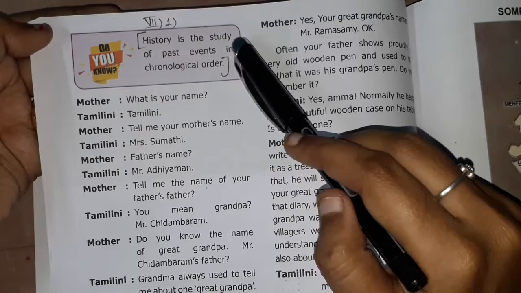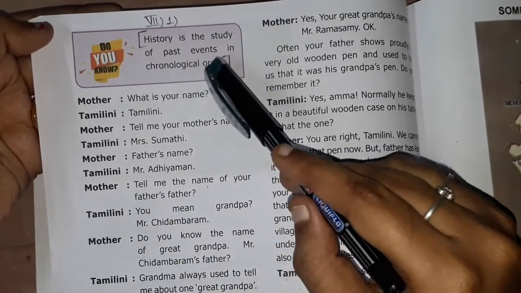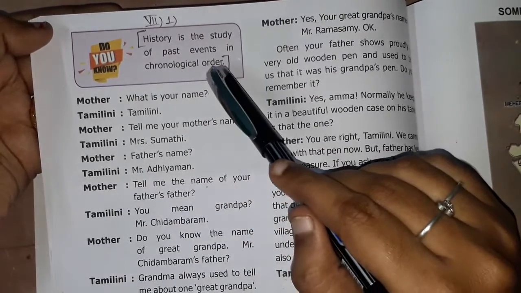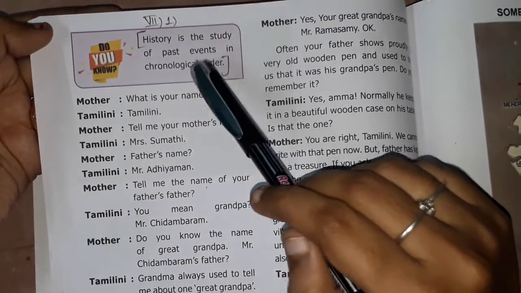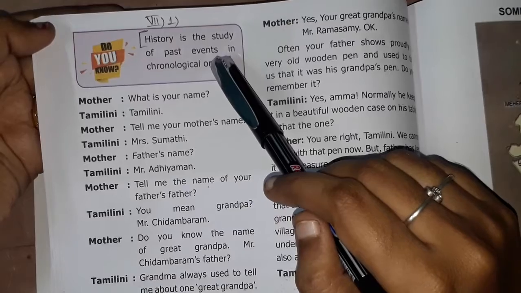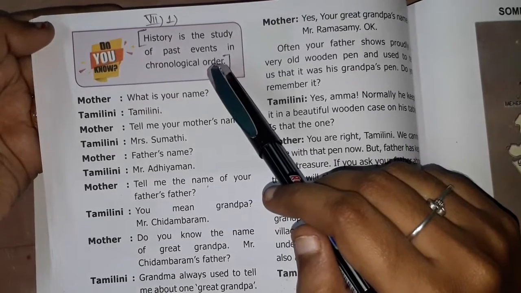History is the study of past events in chronological order. We know what history is. History is a study of past events. To know the past events, we need history.